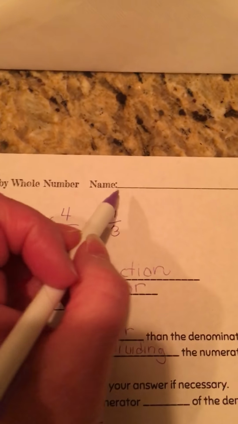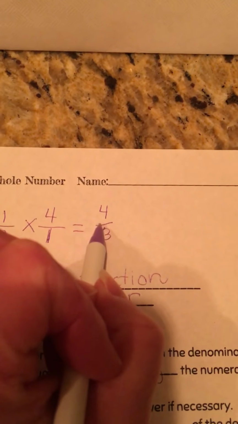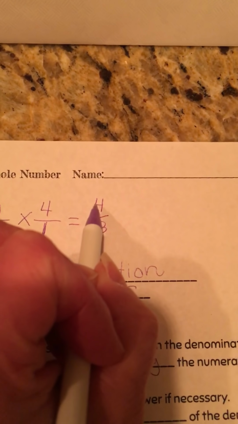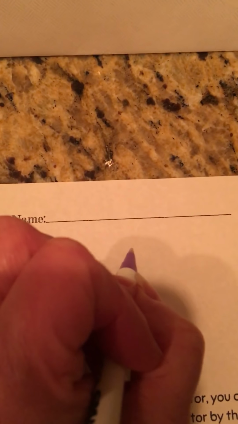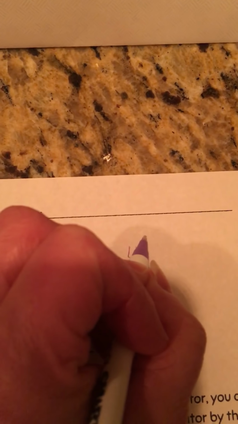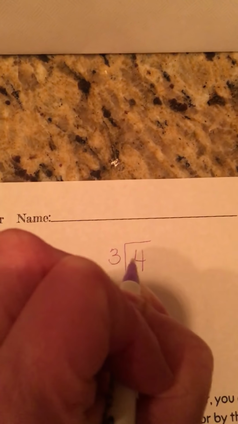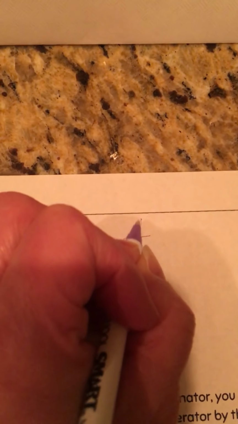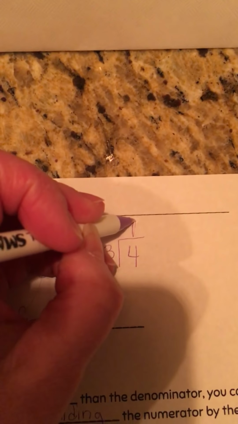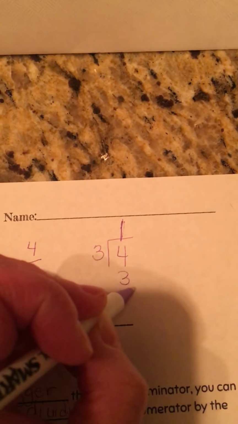So what I'm going to do is take this 4 divided by 3 because the 4 is bigger than the 3. So over here, I'm just going to take my 4, divide it by 3, and 3 goes into 4 one time. So that 1 is going to become my whole number. 1 times 3 is 3.